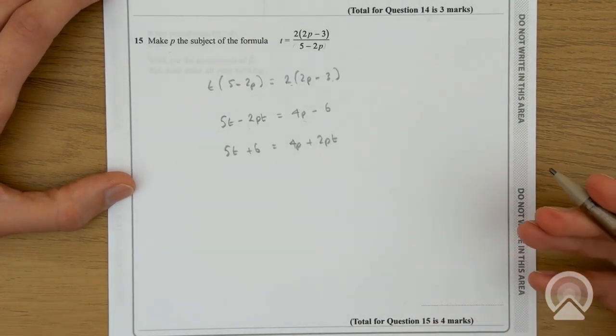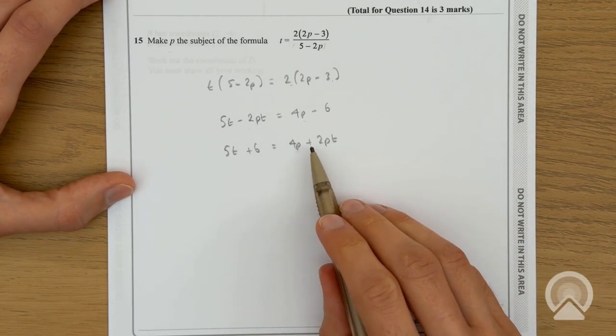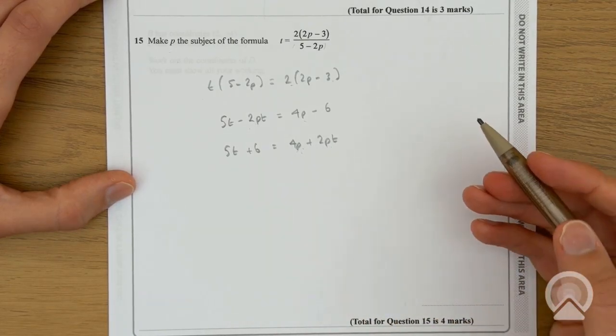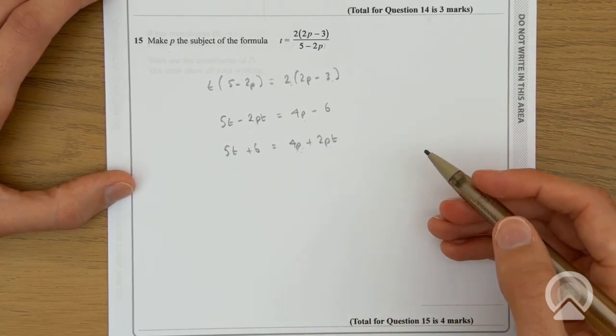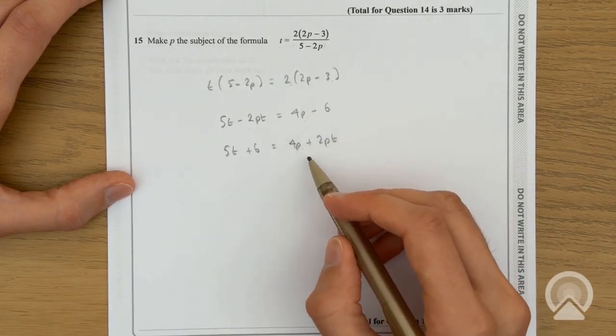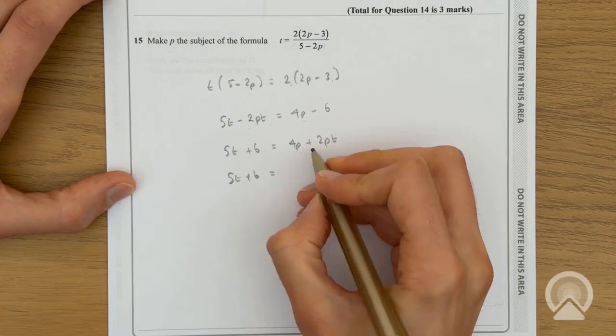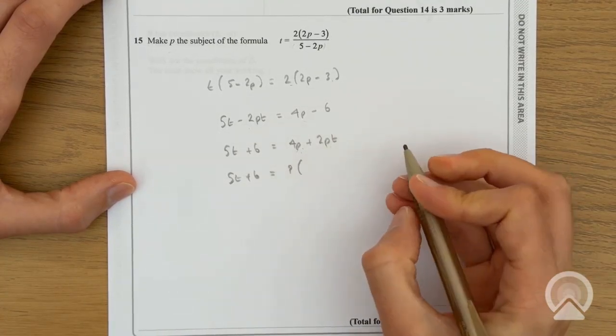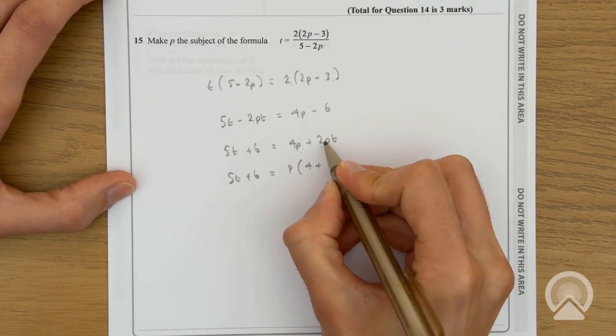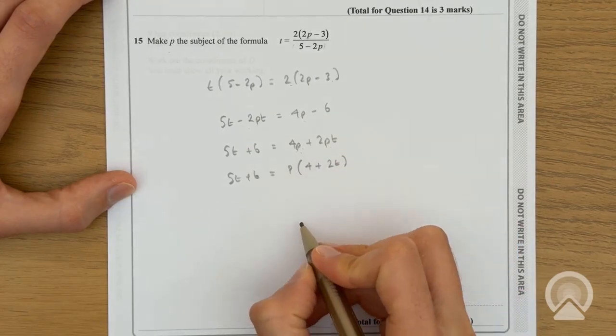And now this is looking a lot better because we've got these p's on the same side, so we can isolate them now. And the way we do that is we're just going to factorize this side here. So we have 5t plus 6 equals p, because we're taking the p out, 4 plus 2t.